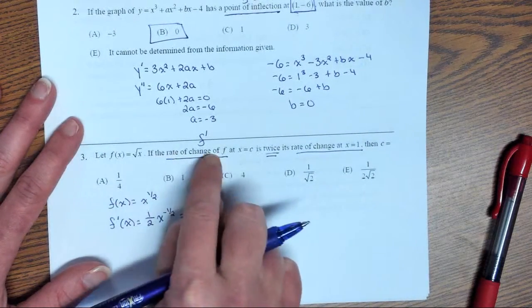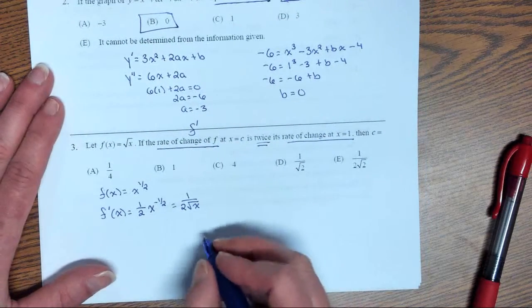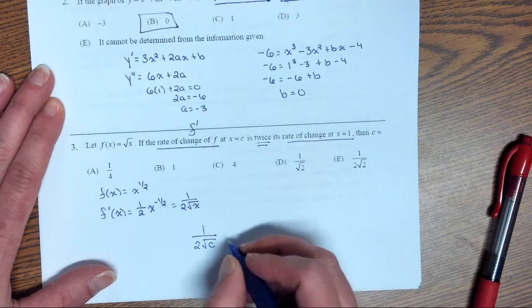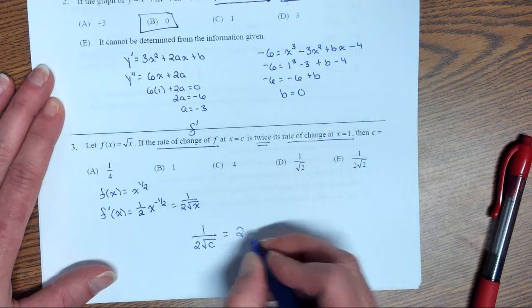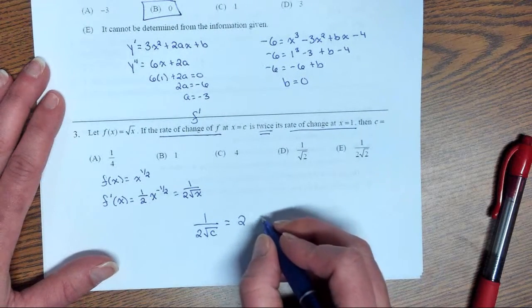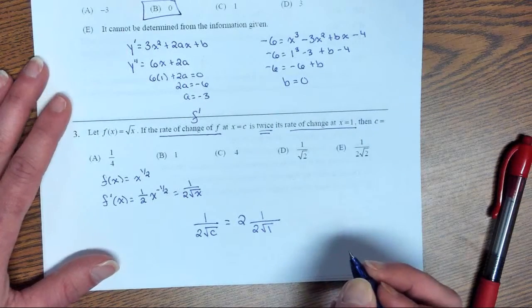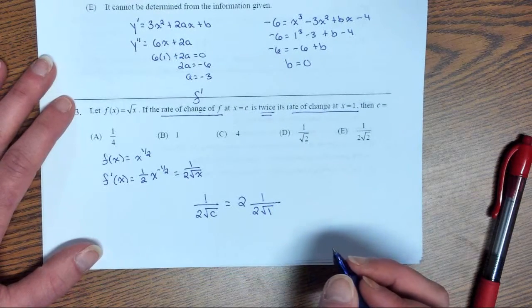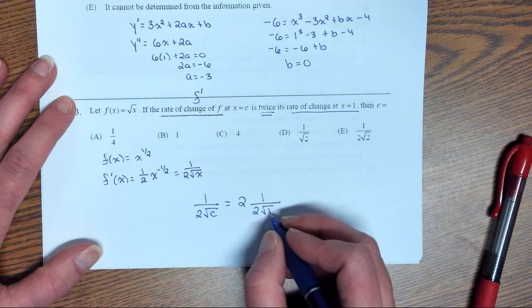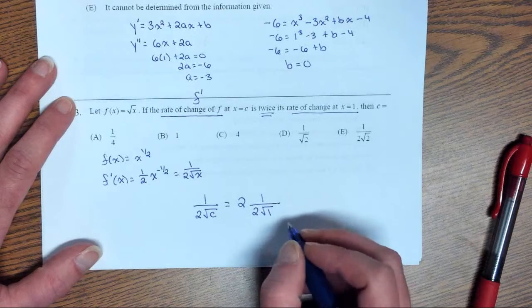So the rate of change at x equals c, we just plug in a c, is twice the rate of change if you plug in 1. Okay, well that gives me a 1, and 2 divided by 2, that's a 1.